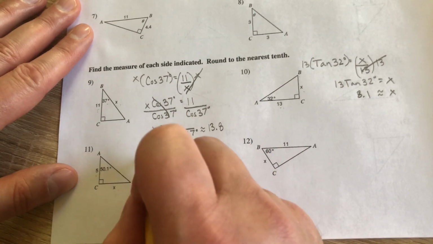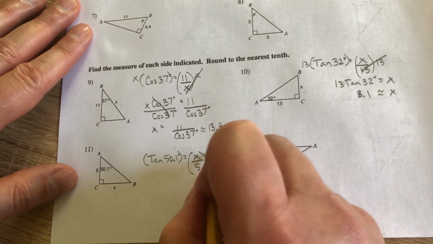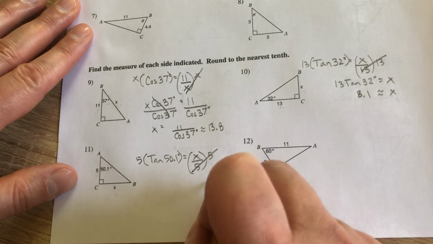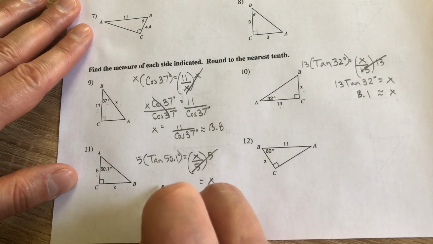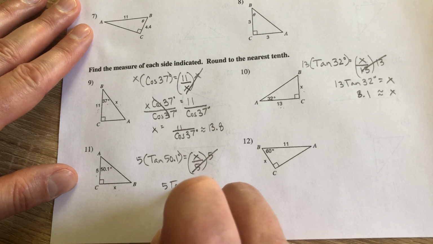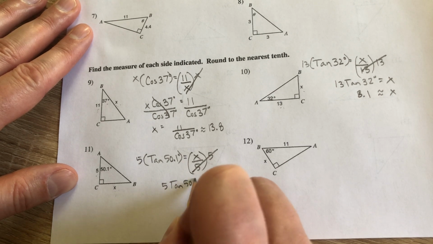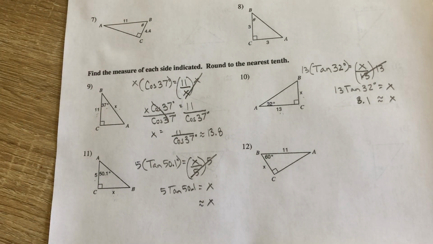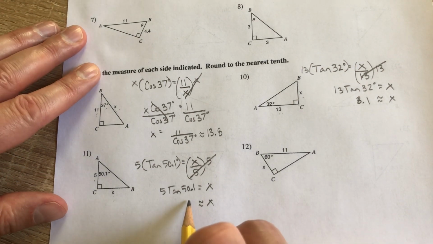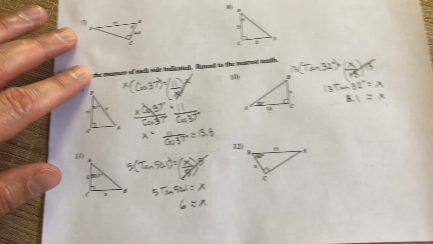Multiply both sides by 5. So x, this horizontal leg length here, is exactly equal to 5 times the tangent of 50.1 degrees. And if we work that out, we get about 6. x is about 6.